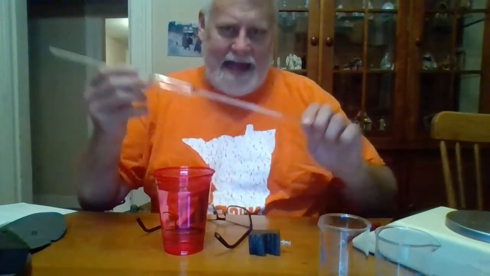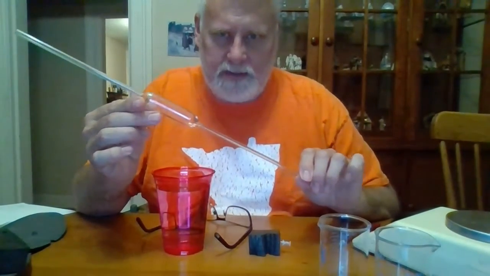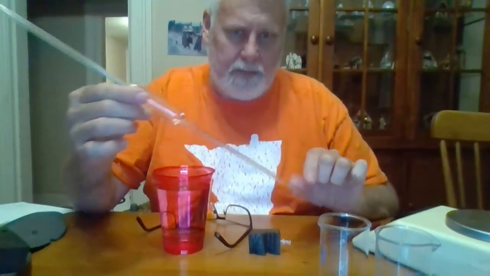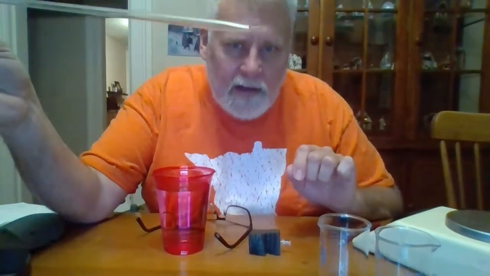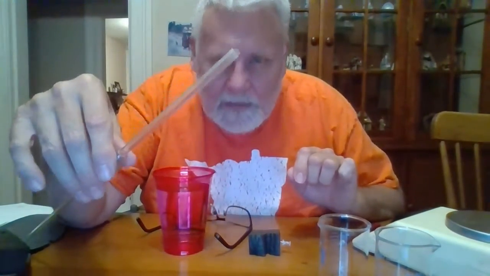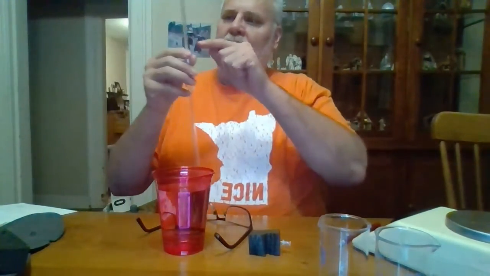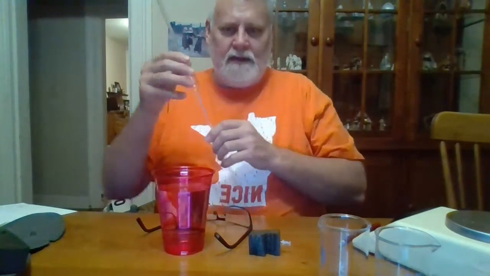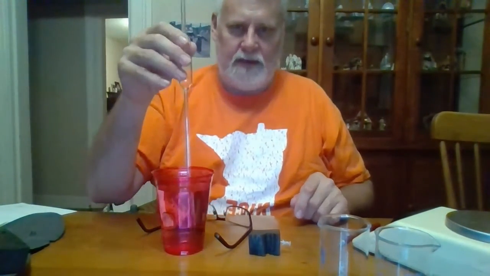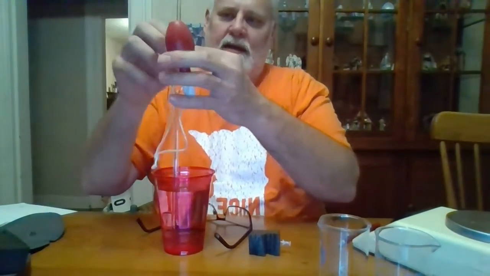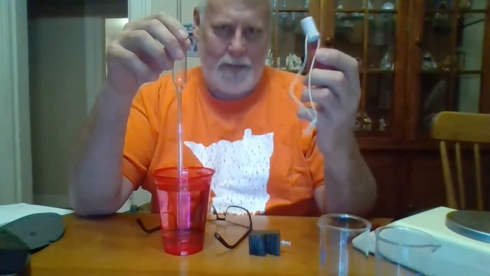Okay, now it says record the mass of exactly 25 milliliters of water using a pipette. This is a 25 milliliter pipette. It has a pointy end there, and it has just one line right there. All right, and that one line, you're going to get that meniscus to fall right on that line. So notice I'm putting the pointy end in the water, and then I'm going to use this thing, which is known as a pipette bulb.